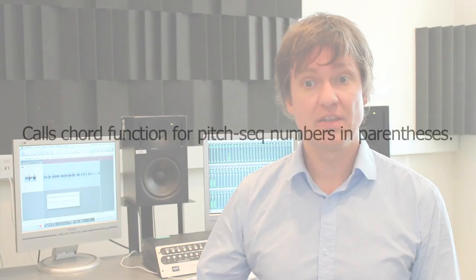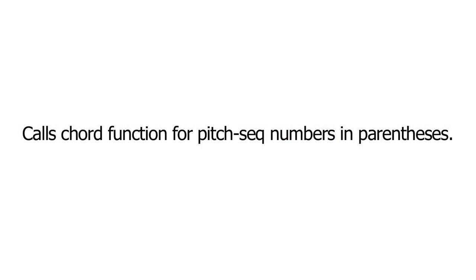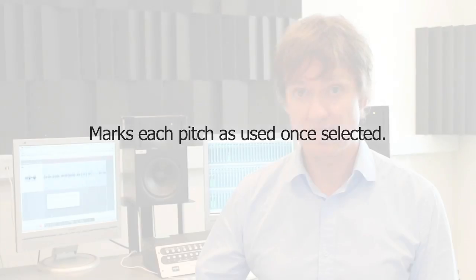If we succeed, however, the pitch sequence numbers are now offset and scaled, and they'll be rounded in order to be used as indices into the pitch list. If any of those pitch sequence numbers are in parentheses, this indicates that we need to call the instrument's chord function to select a chord at that approximate pitch height. Once the pitches are selected, the set marks them as used by one of the players so that they won't be used by other instruments unless absolutely necessary.